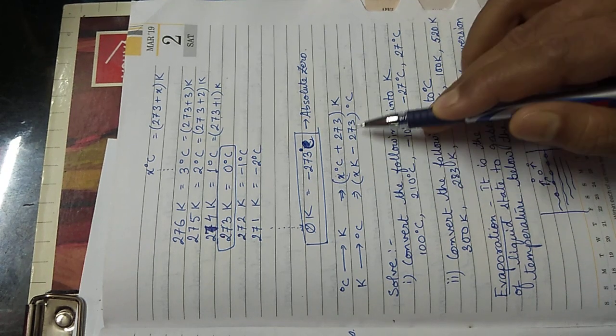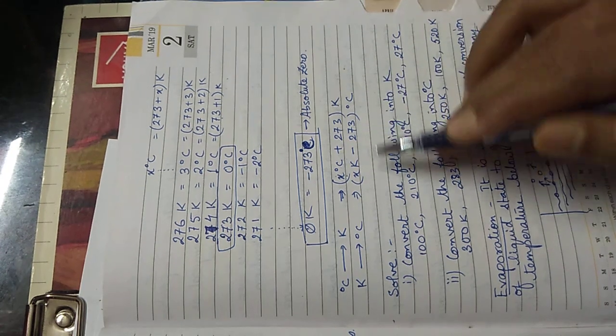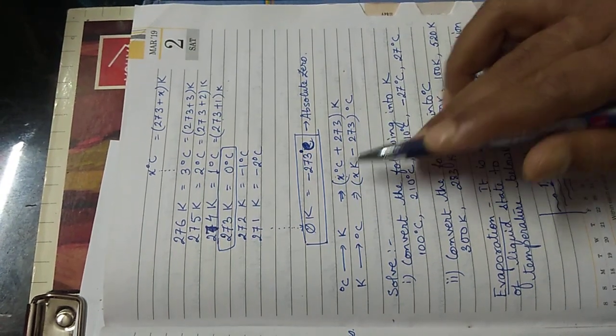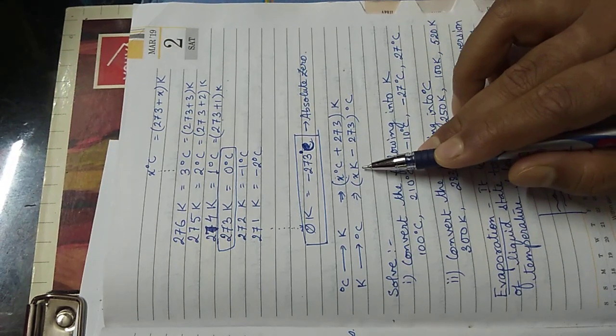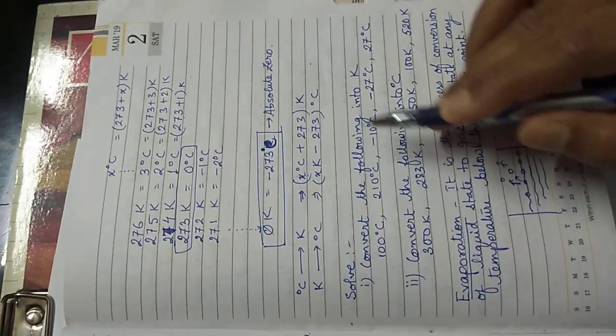So 100 is less, so don't end up making 273 minus 100 because subtraction is not commutative in nature. Addition is commutative, you can put 273 in front. But here x Kelvin, whatever Kelvin is there, from that you have to minus or subtract 273.